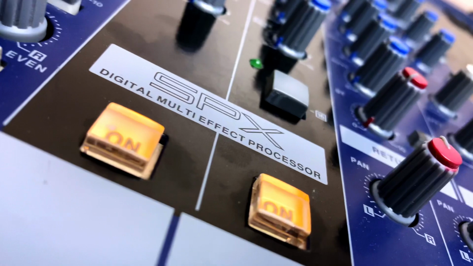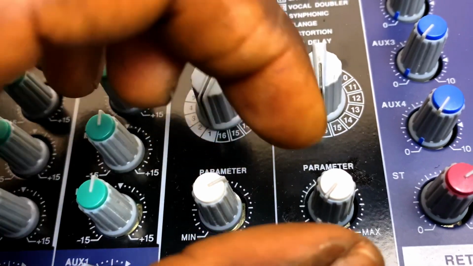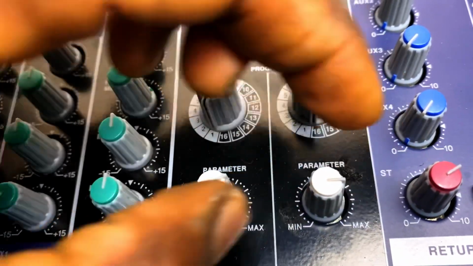Now, let's check out what the MG2414FX has to offer. I'm using Effects Processor 2, and Effects Program 8 has been configured as a mono delay with a delay time adjusted using the parameter knob. Now, this is typical of the delay you find in most small consoles with built-in effects processor. It's very basic yet very usable. Now, the parameter knob here varies the delay time between 0 and 800 milliseconds.